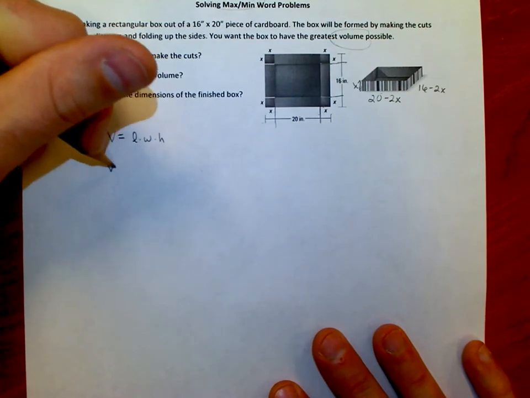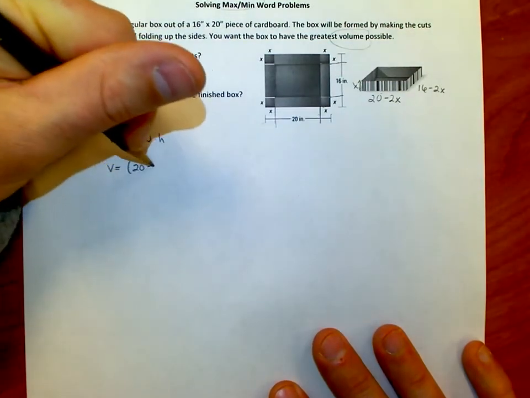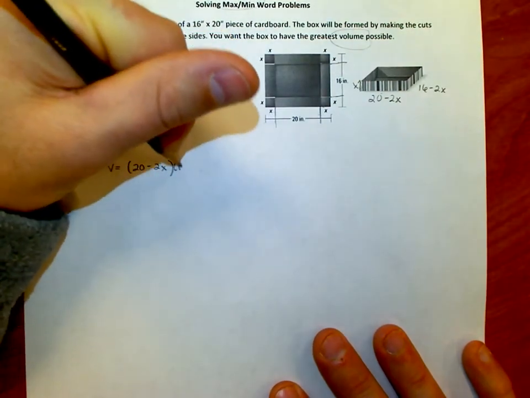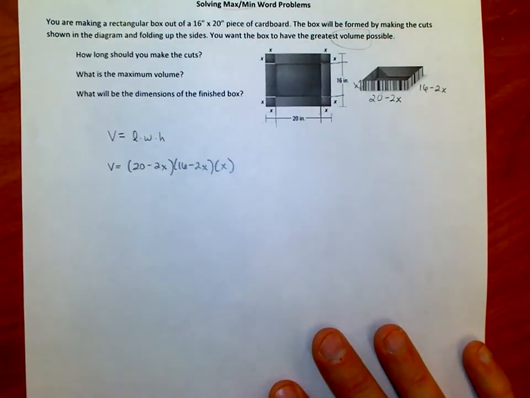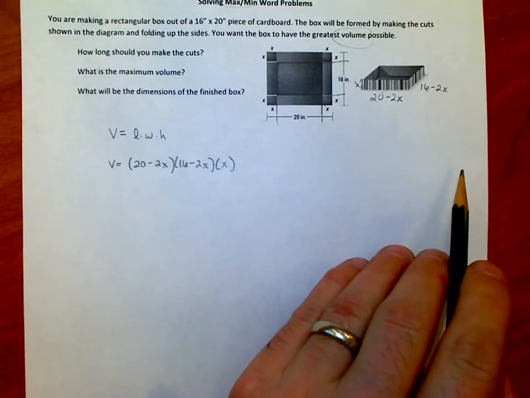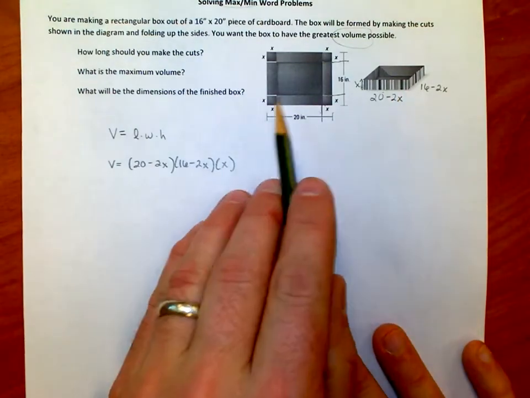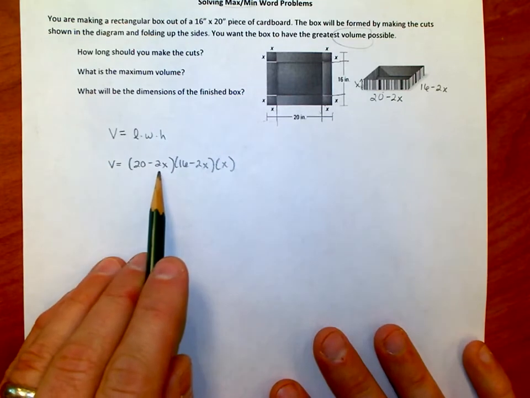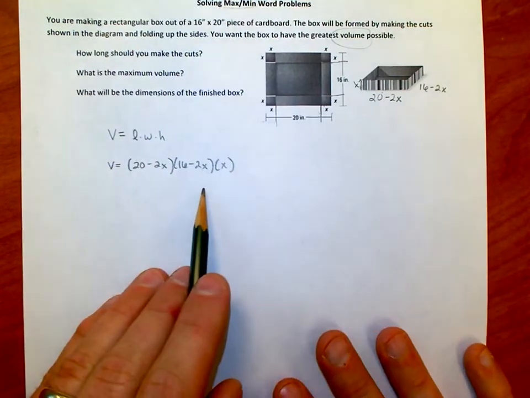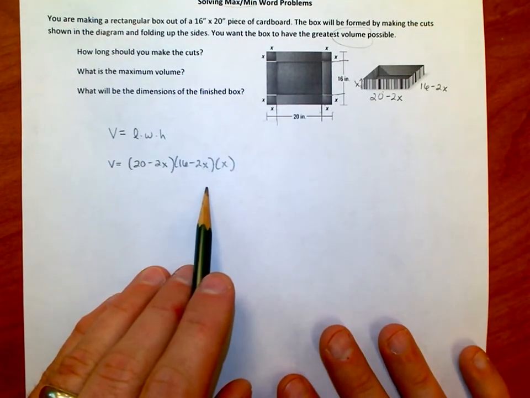So now I know that my volume is equal to length times width times height. There's the equation. By far, the hardest part of this problem is getting from here to the dimensions of this box so I can put it in this formula. If you can do that, the rest of this problem is cake, and I'm going to show you why.